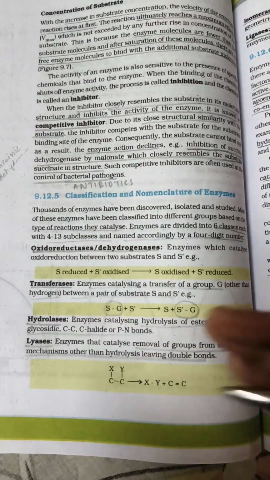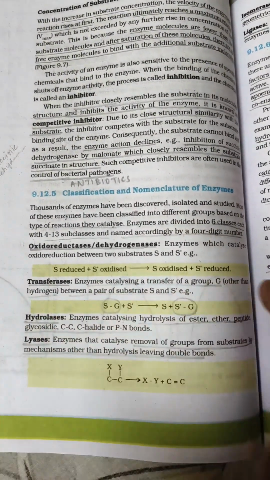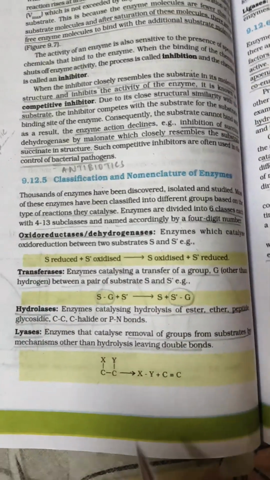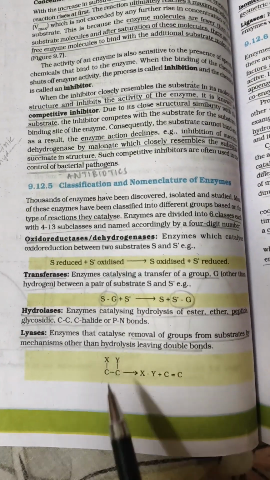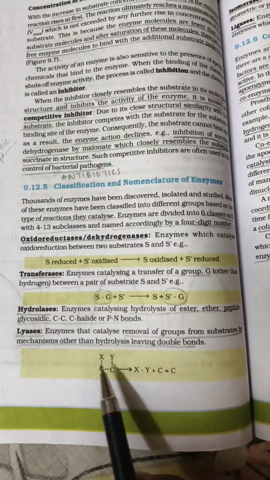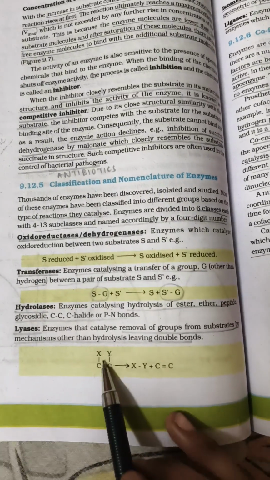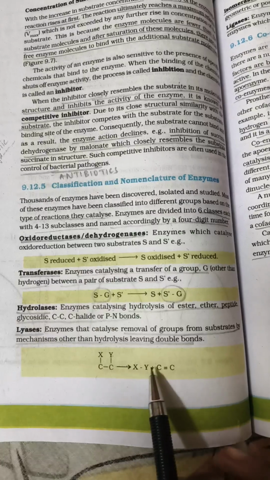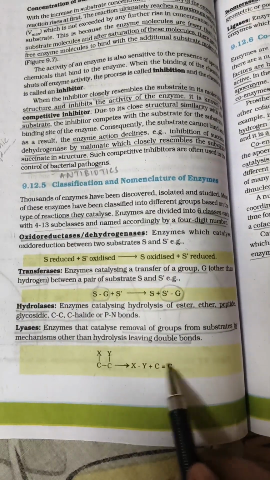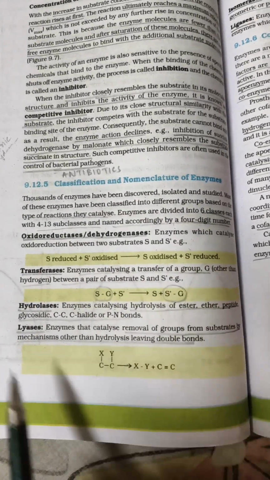Lyases: enzymes that catalyze removal of groups from substrates by mechanisms other than hydrolysis, leaving double bonds. Okay, so you have C-X, C-Y. Now when you want to remove X and Y, you will have to satisfy the valency of C. Let's say you have H. Now you have only 2 H here, so you need a double bond. So you're getting a double bond and removing these. It's not hydrolysis. That's the point here.